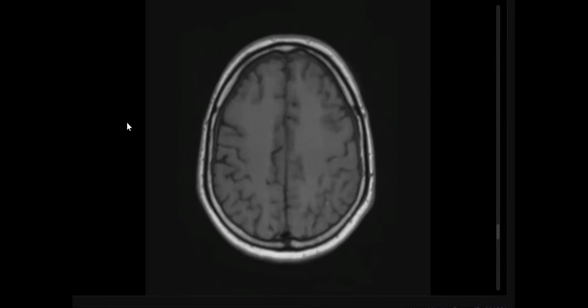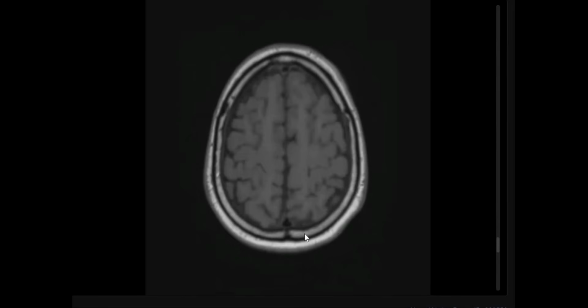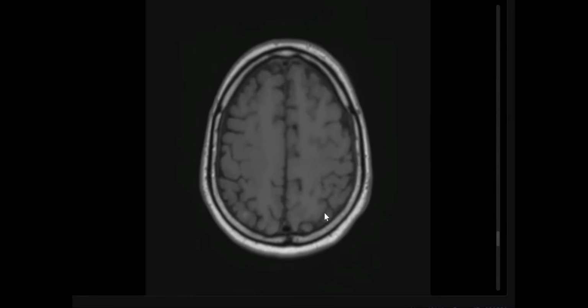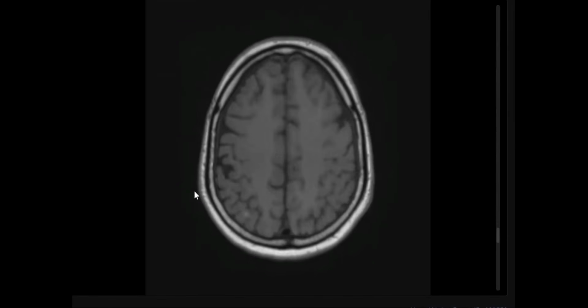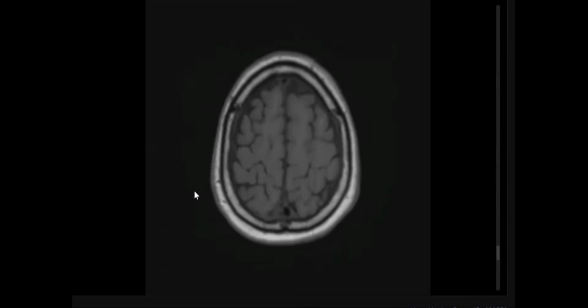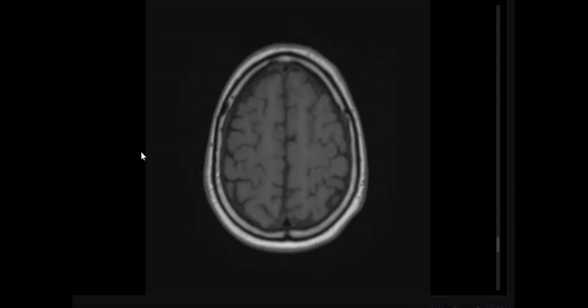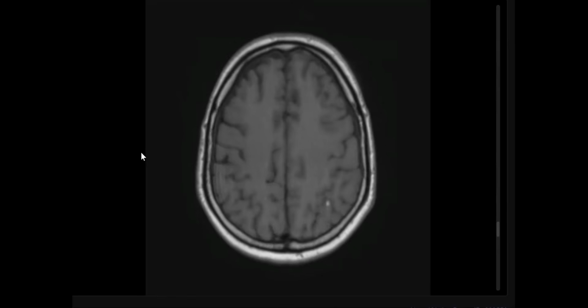There is a hyperintense signal noted here in both posterior parietal lesions, mainly subcortical. And also another area here in the left frontal.